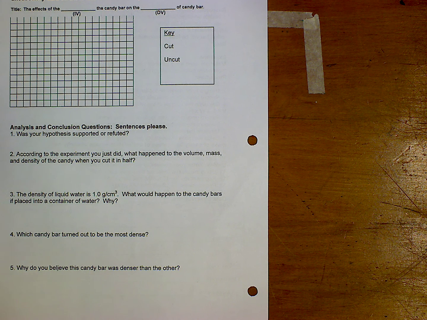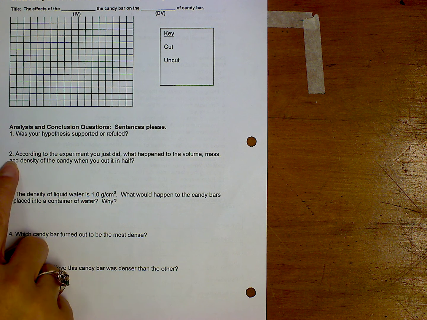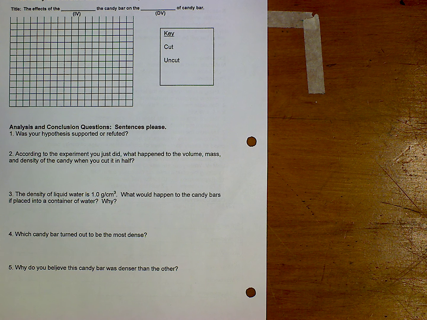All right? For number 2, it says, according to the experiment you just did, what happened to the volume, mass, and density of the candy when you cut it in half? Now, I've been seeing answers like, it got bigger, it got smaller. And if you look, you know how I gave you a printout of your data? If you look at your data, you'll see for some things the volume got smaller, but what happened to the density?